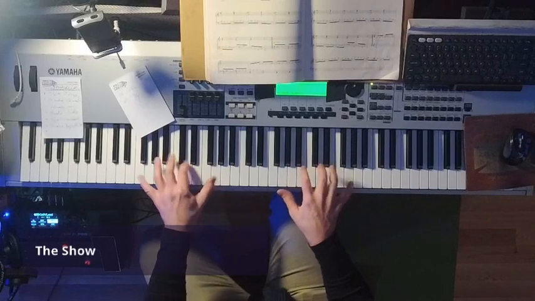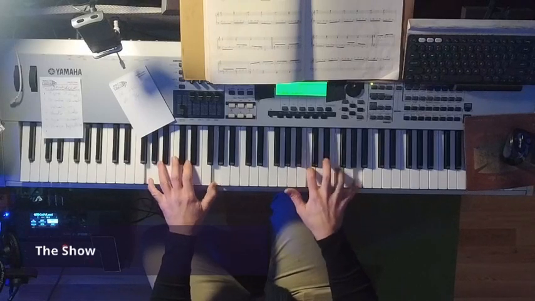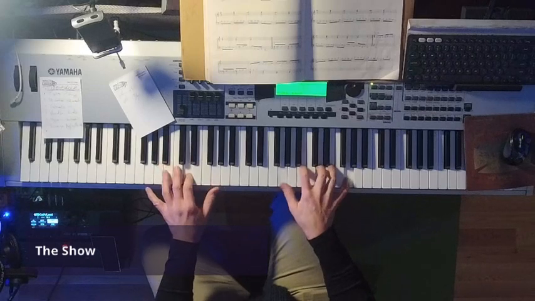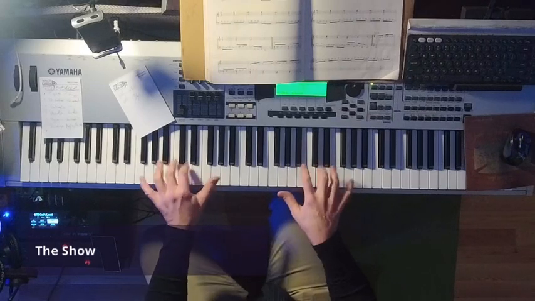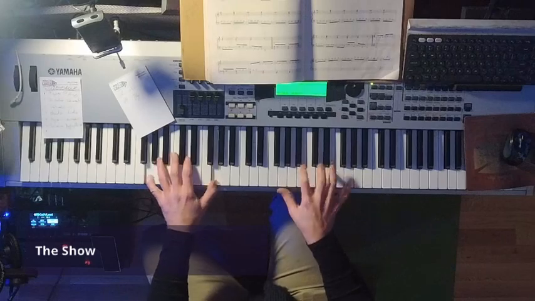Now you can also break that down into 4. So you can have 4 over that. So that's 1 2 3 4 5 6, 1 2 3 4, 1 2 3 4, 1 2 3 4. So 12/8 is 4/4. 6/8 is 2/4. 1 2 3 4 5 6, 1 2 3 4.